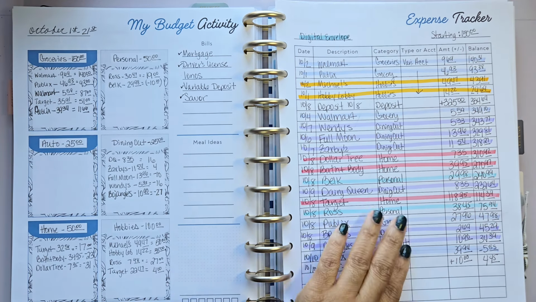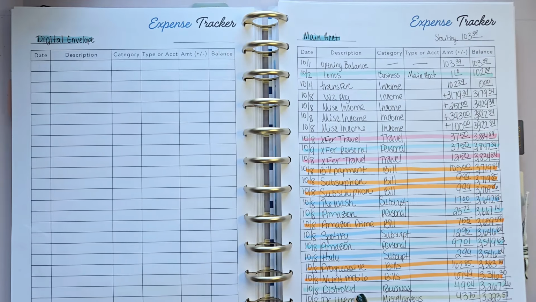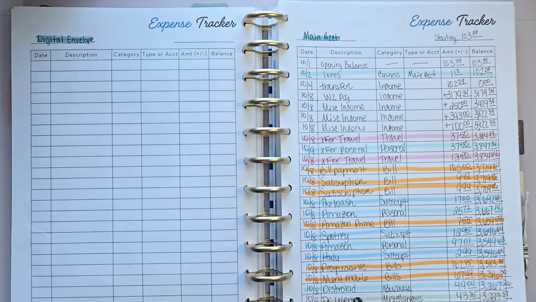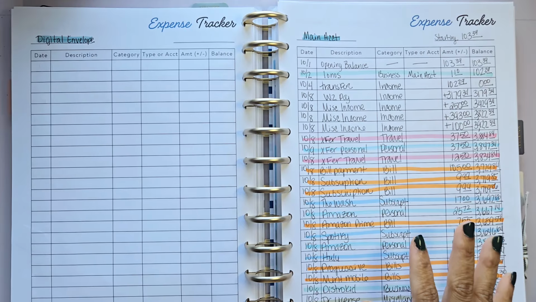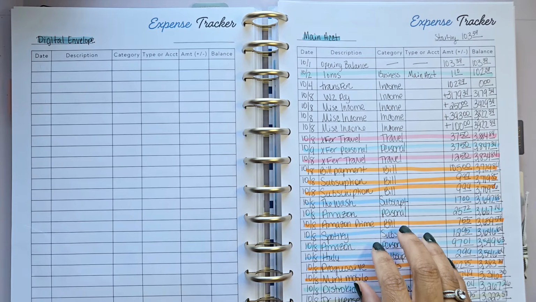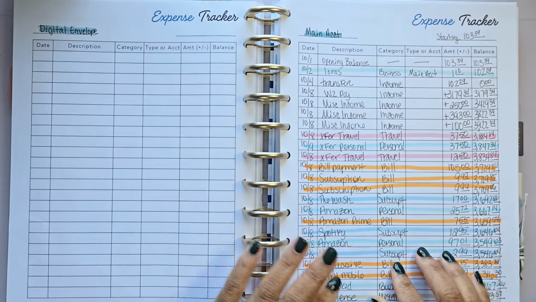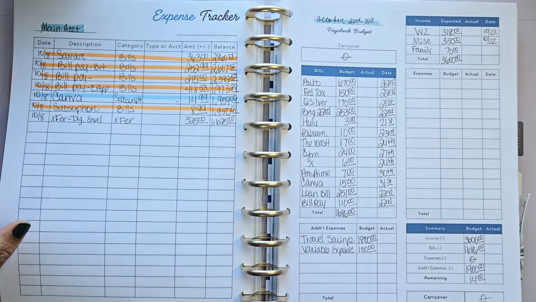So I do have another update to make, and that's on my main account transactions. As you can see, again, tons of transactions. This is where all my bills, my subscriptions, all of that stuff comes out. Everything that I'm not tracking in a digital envelope. And I have so many for a lot of reasons.